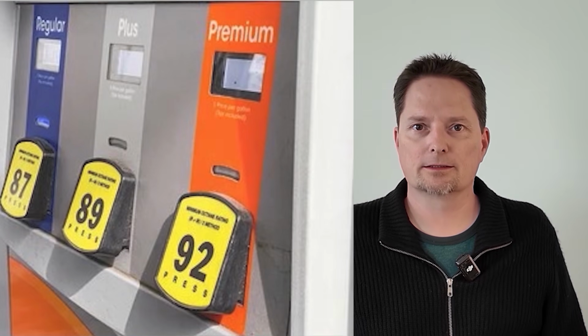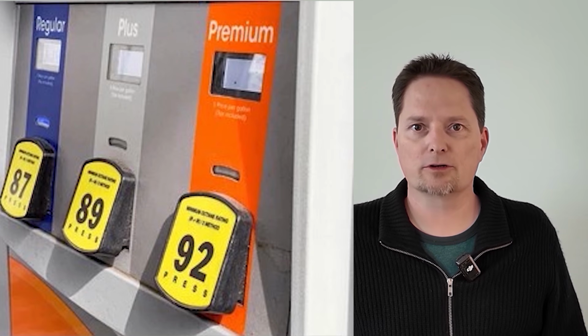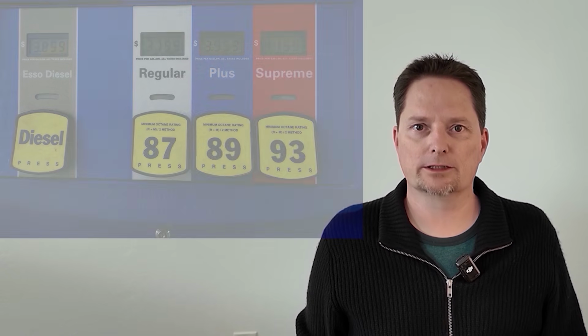So let's practice. We have regular gasoline, we have mid-grade gasoline, and we have premium gasoline. Are these three different grades of fuel? That's right, these are three different grades of fuel. There are three different grades of gasoline. They're all gasoline. But this is different. This is not a grade of fuel. What is this? Is this diesel fuel? That's right, this is diesel fuel. It's only for a diesel engine.